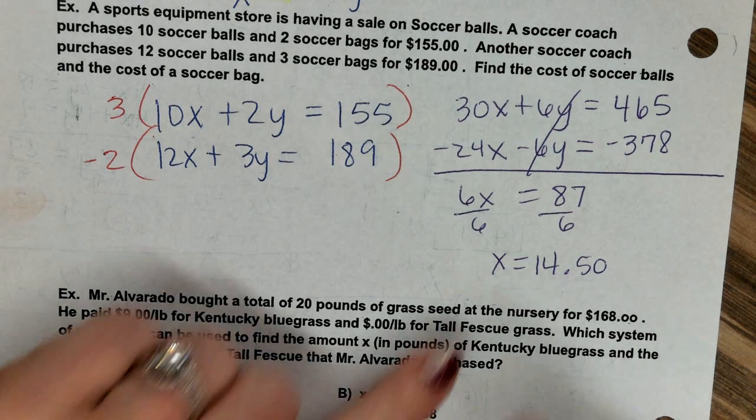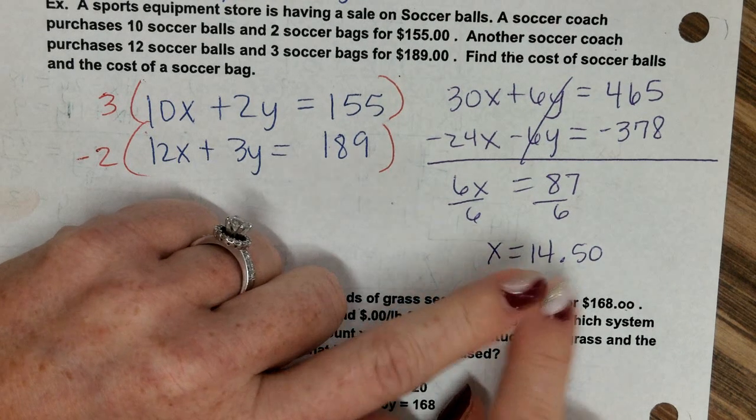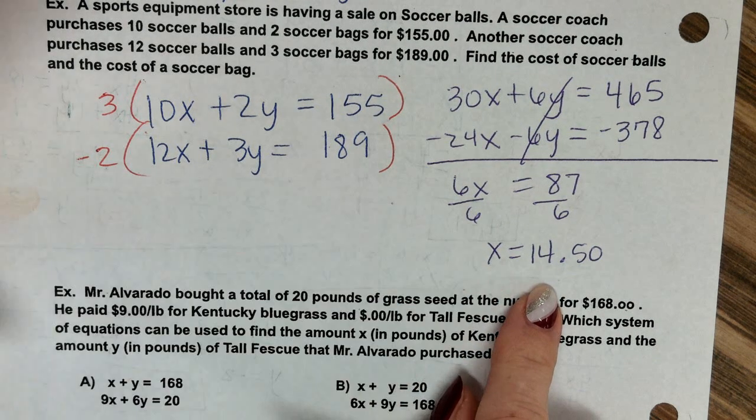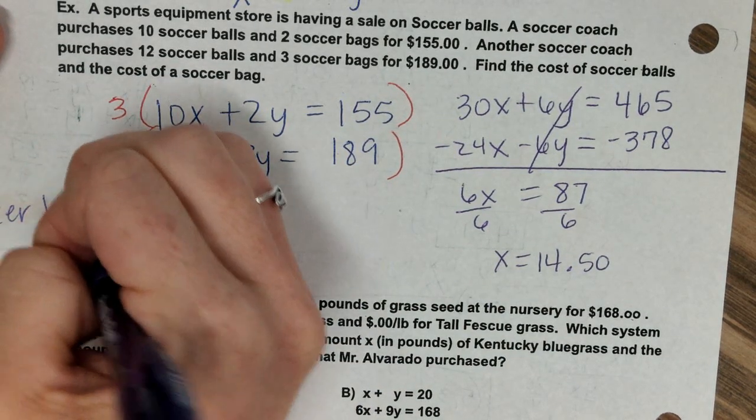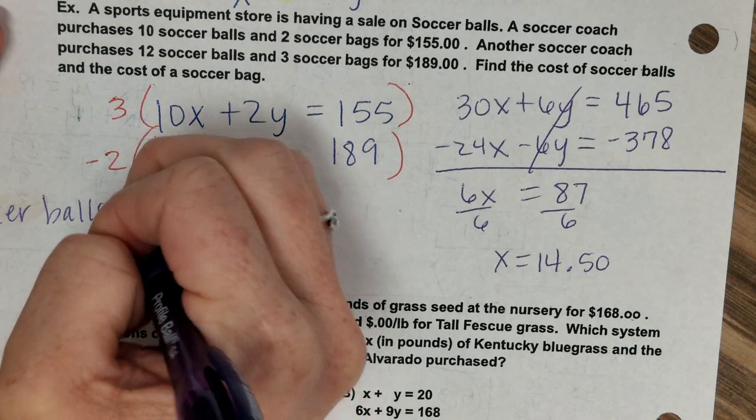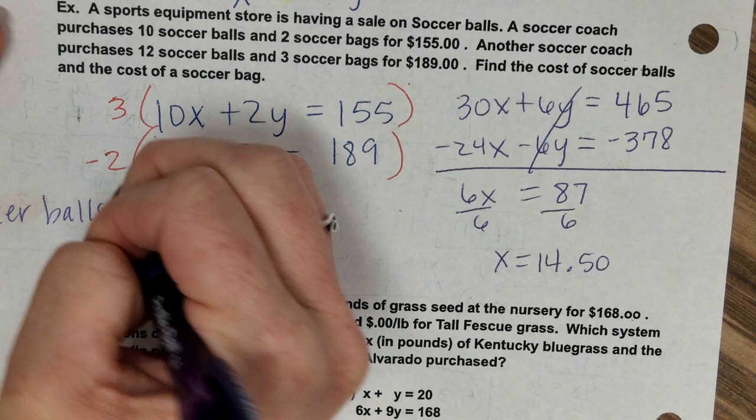So what does this represent? Who can tell me? The cost per soccer ball. So over here I would just say the soccer balls cost $14.50. That's a 1 right there.